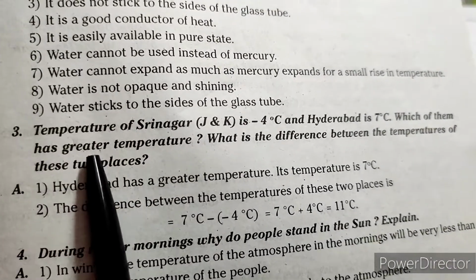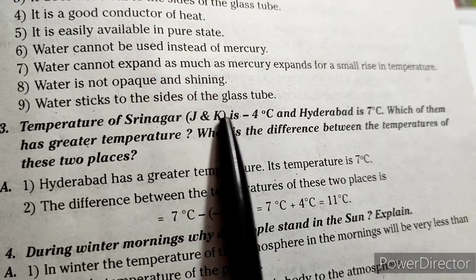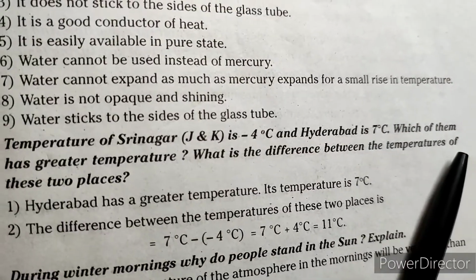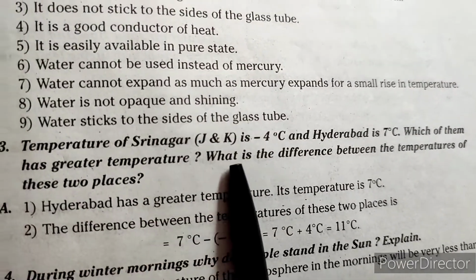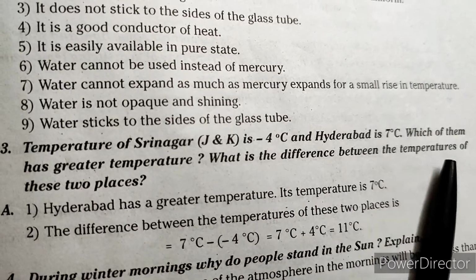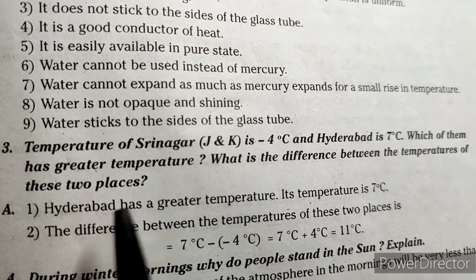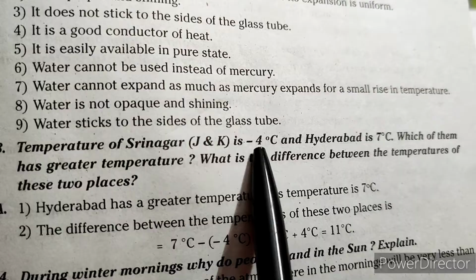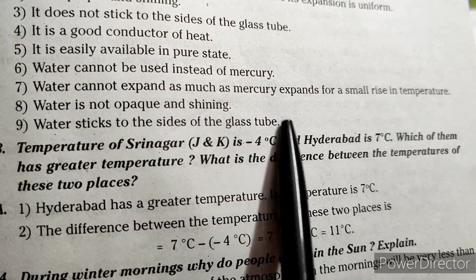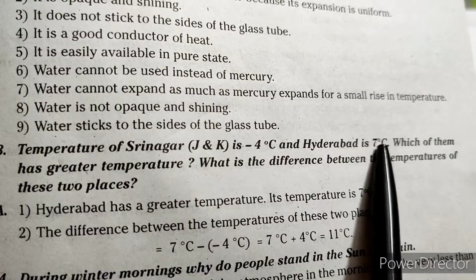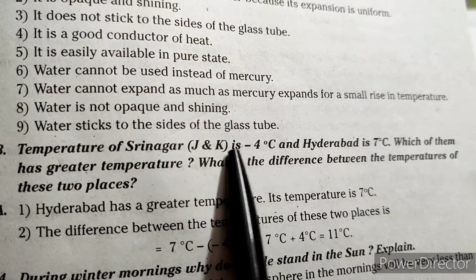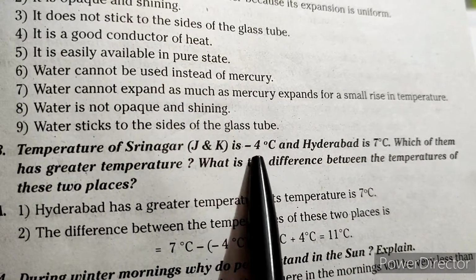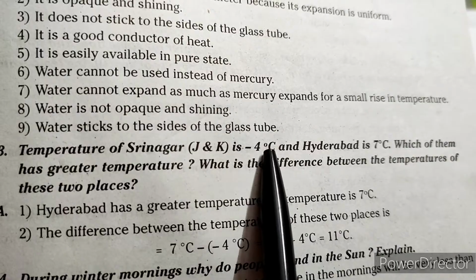Next, third one. Temperature of Srinagar, Jammu and Kashmir is minus 4 degrees centigrade and Hyderabad is 7 degrees centigrade. Which of them has greater temperature? What is the difference between the temperatures of these two places? So Hyderabad has a greater temperature. Here you can easily see Jammu and Kashmir is minus 4 degrees centigrade. Okay, this is minus 4 degrees and this is 7 degrees. So which is having more temperature? Obviously Hyderabad, because Hyderabad is 7 degrees and this is in negative value, minus 4 degrees. So this has lesser temperature.